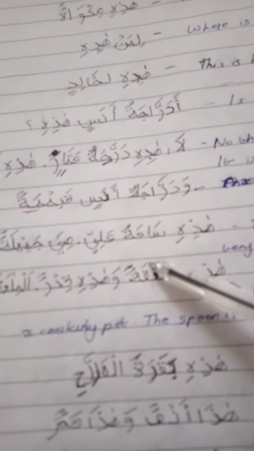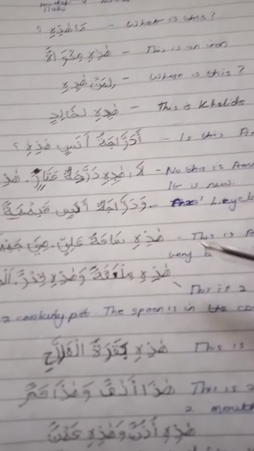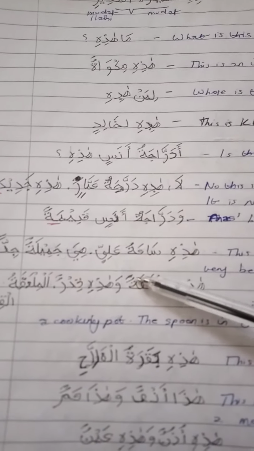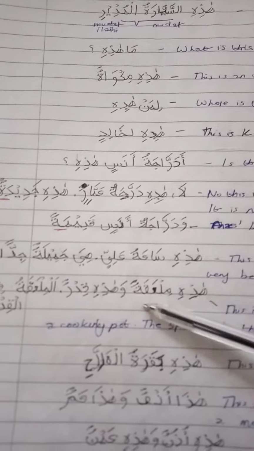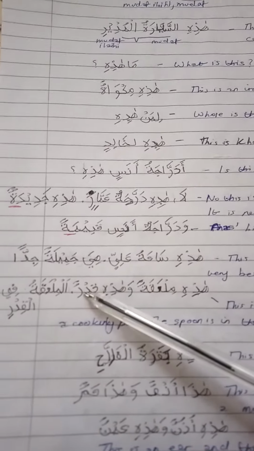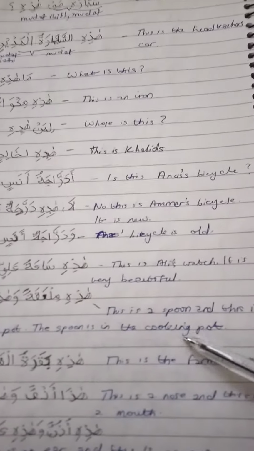Yeah, it should be milakatun. I just added the dhamma there because any word without the alif lam is going to be in a state of two dhamma, in a state of tanween. So it's milakatun wa hazihi qidrun, al milakatu fi qidri. This is a spoon and this is a cooking pot. The spoon is in the cooking pot.